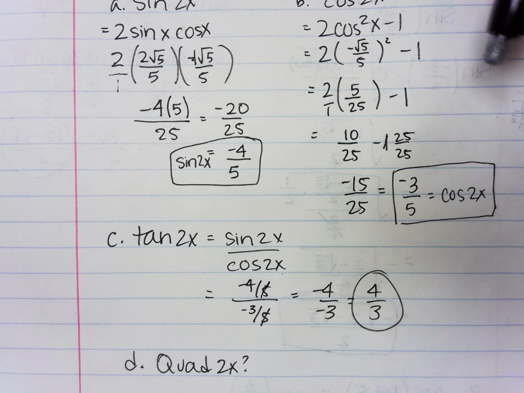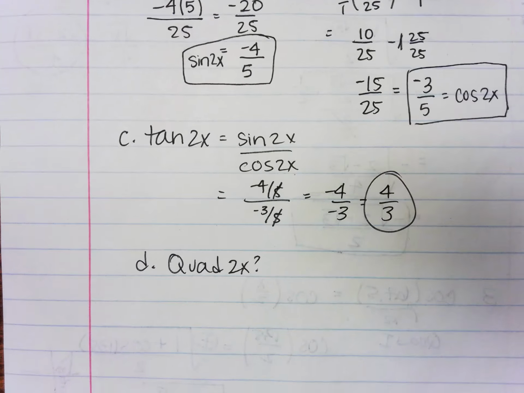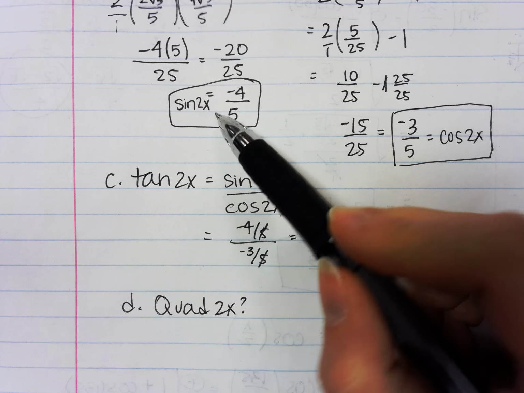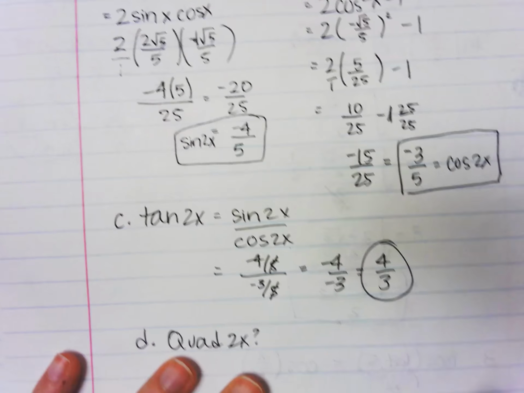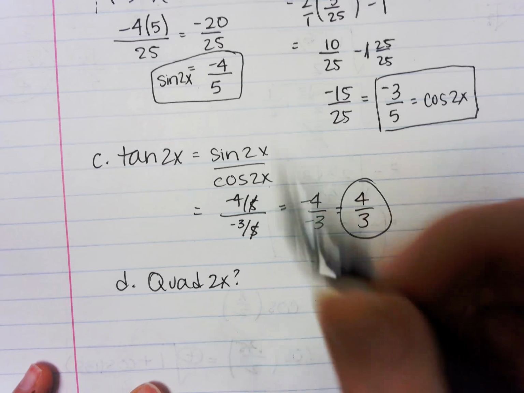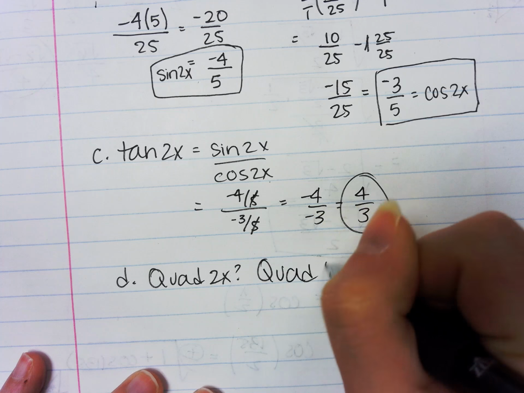And then part D says, what's the quadrant of 2x? Well, for the quadrant of 2x, we have to look at all the values we just found. We just found sine of 2x and cosine of 2x. The sine was negative and the cosine was negative, which means that we are dealing with quadrant 3.